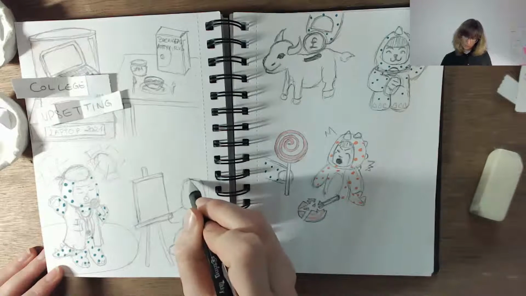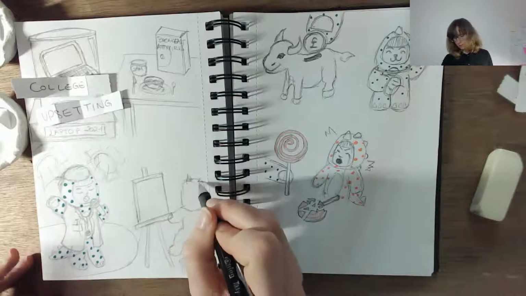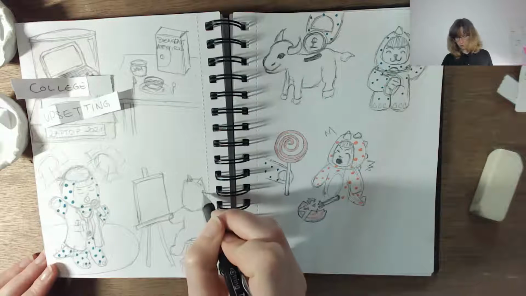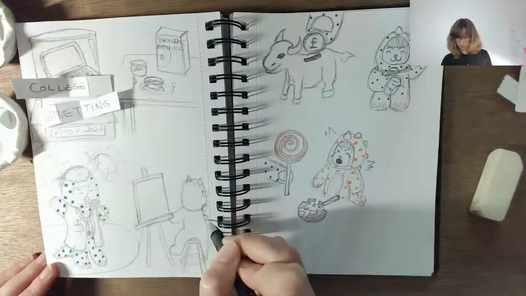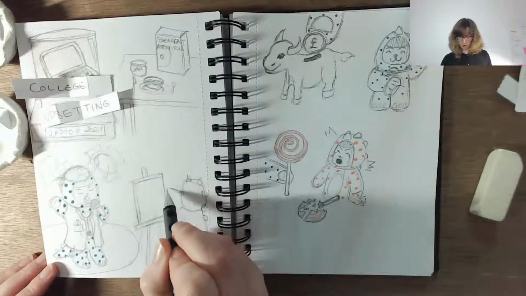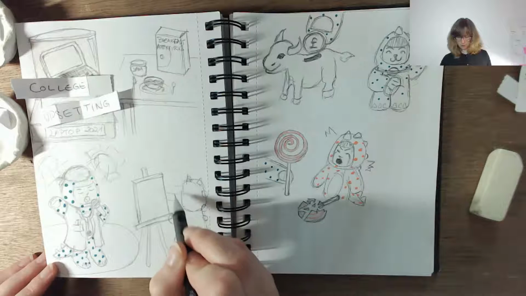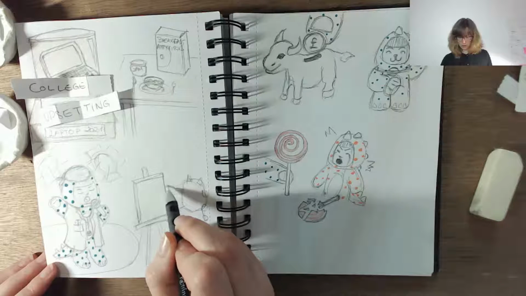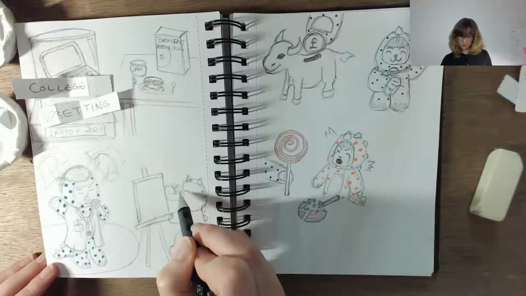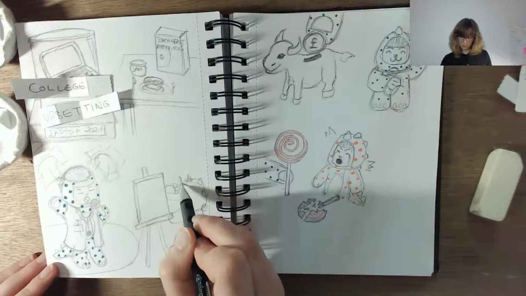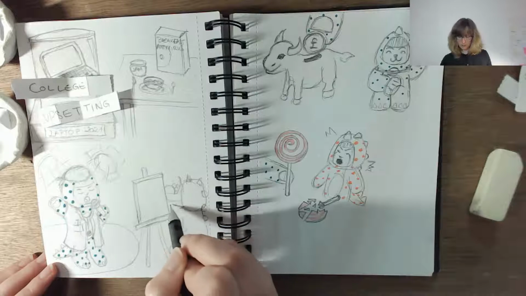There, like that. I'm not gonna draw a face this time because I don't know. And maybe we're gonna have a bowl of fruit here, because sometimes you have a bowl of fruit, like for painting classes, like that. Something very simple.